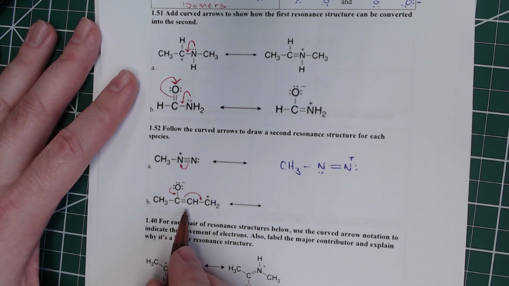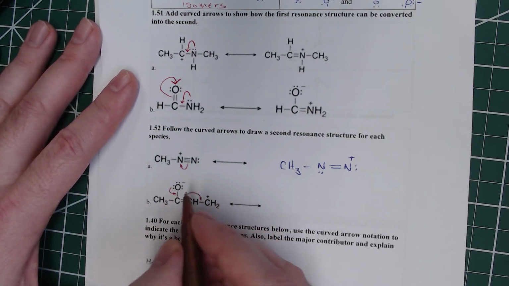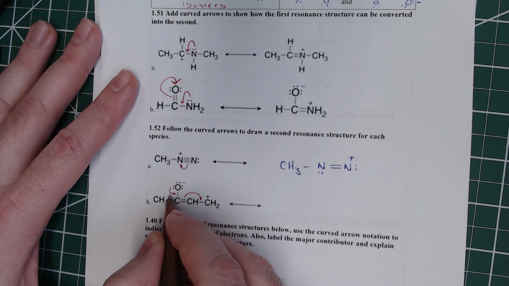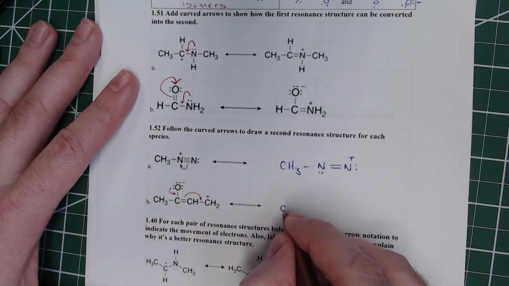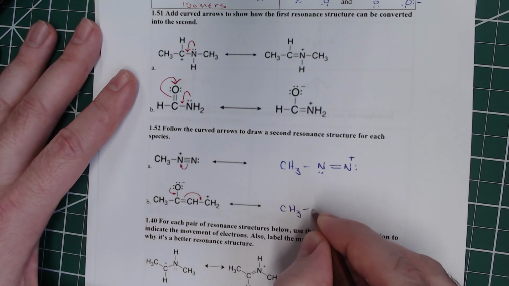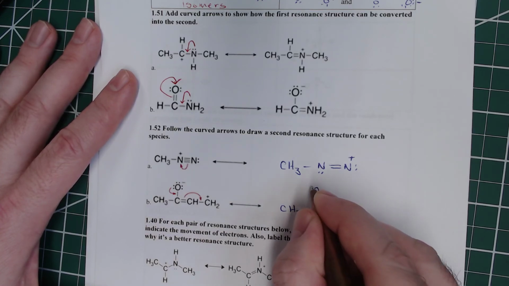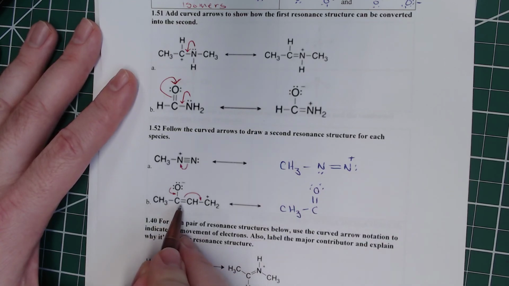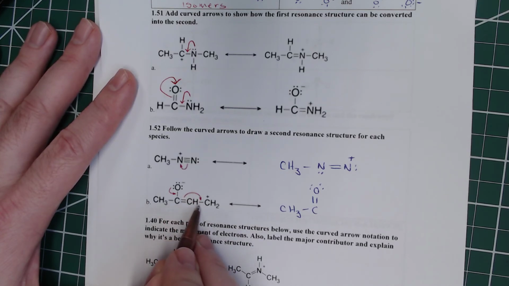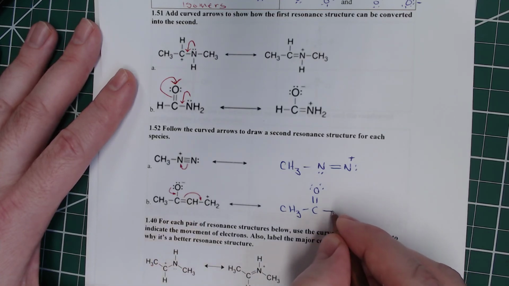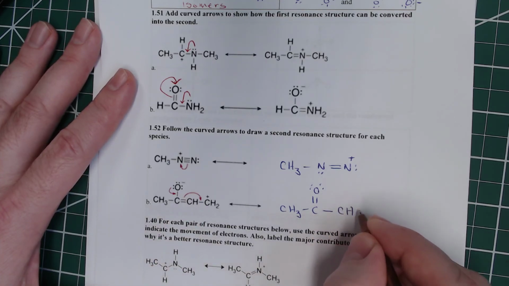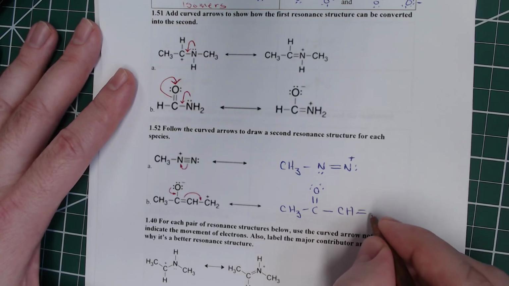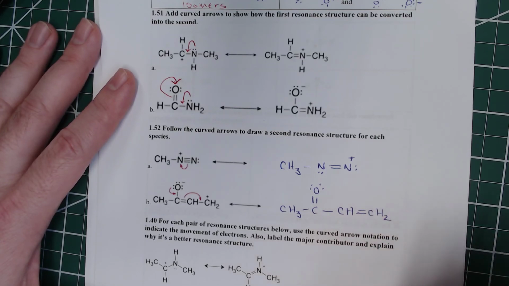All right. On this one, you'll see that we've got this negative charge on the oxygen, and we'll make a new double bond between carbon and oxygen. So I'm going to put a double bond there. All right, that takes care of the first arrow. Now you'll notice that we have to move this other pi bond that's between these 2 carbons. We're going to move it out to these 2 carbons. So there'll be a single bond, CH, and then a double bond, CH2.